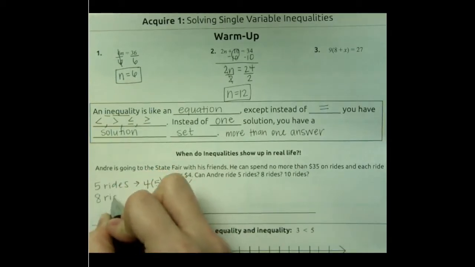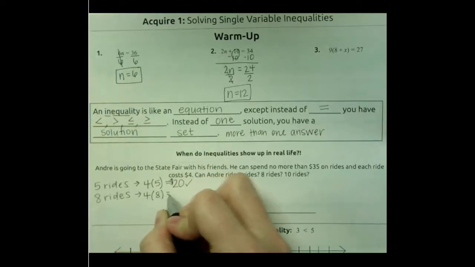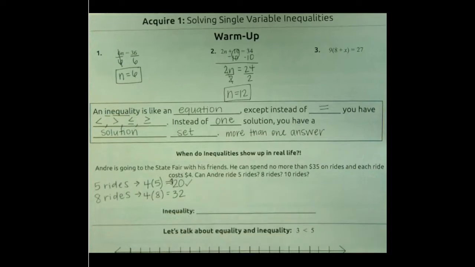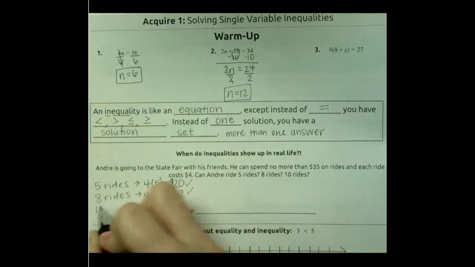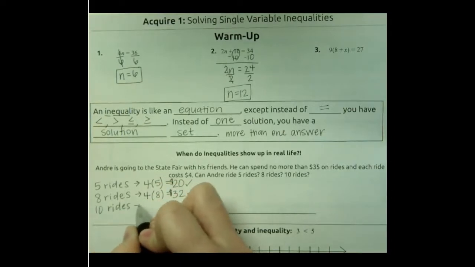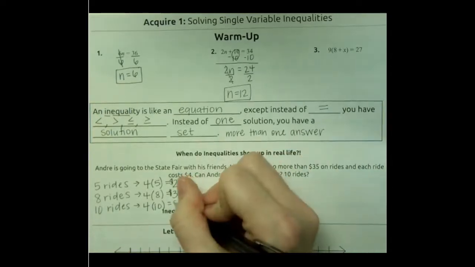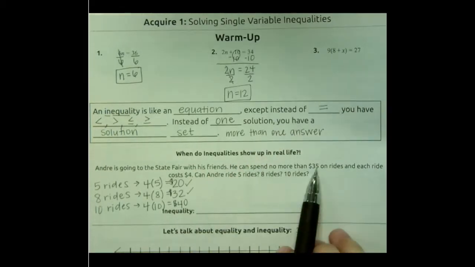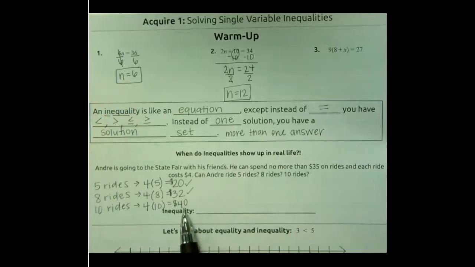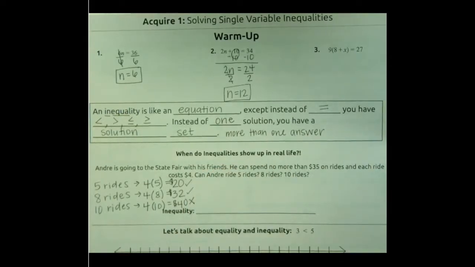How about 8 rides? So $4 times 8 rides he's going on is $32. Can he ride 8 rides? If it's less than 35, yep. Let's talk about 10 rides. 4 times 10 gives us 40. Can he ride 10 rides? No. $35 is all he has. So he can't spend 40 if he only has 35. So he cannot ride 10 rides.